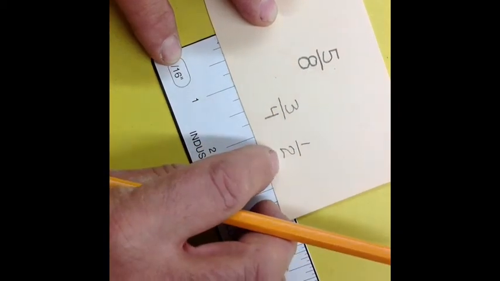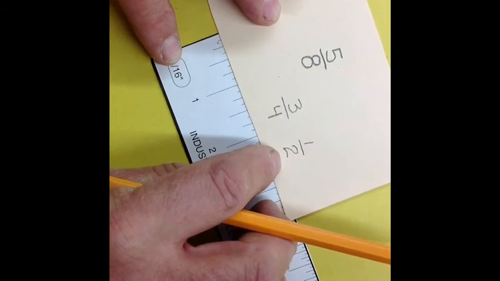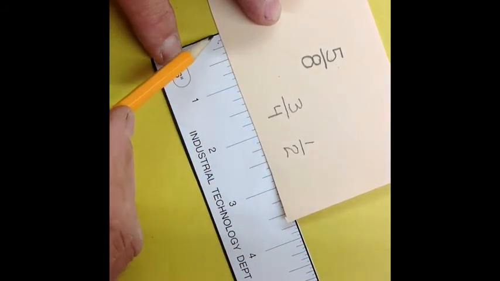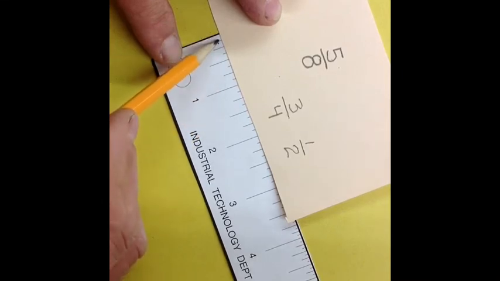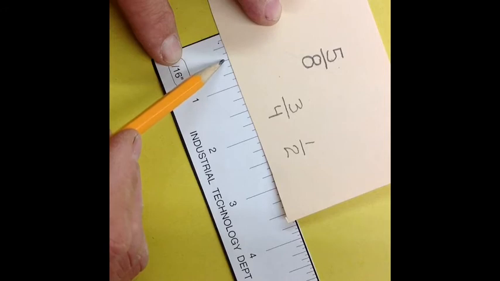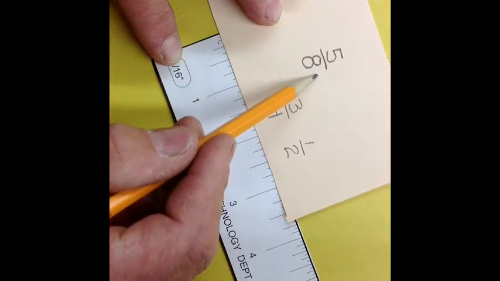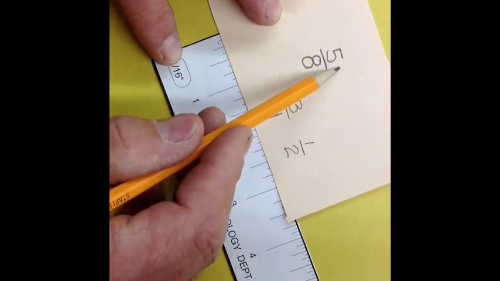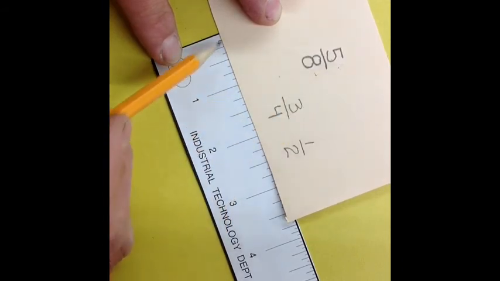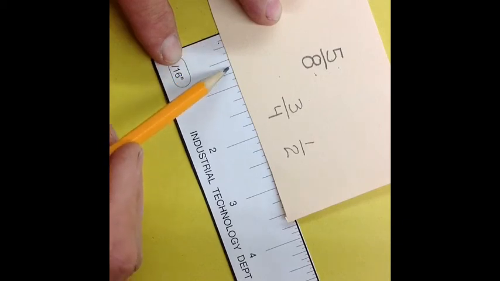So let's pull this down just a little bit further to expose the next group of lines. How many parts do we have now between the end of the ruler and 1? Let's count. 1, 2, 3, 4, 5, 6, 7, 8. That's what we're looking for. We're looking for 8 parts. And we want to count 5 of those 8 parts. So let's do that. Starting at the end of the ruler again, we go 1, 2, 3, 4, and we would stop at 5. That is 5/8. 5 out of 8 parts.